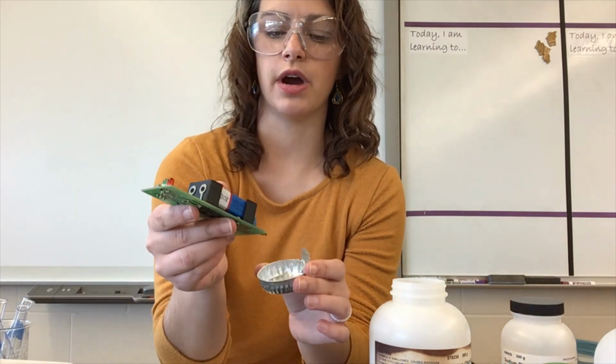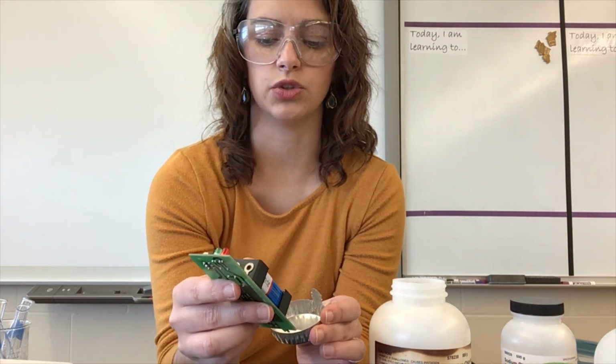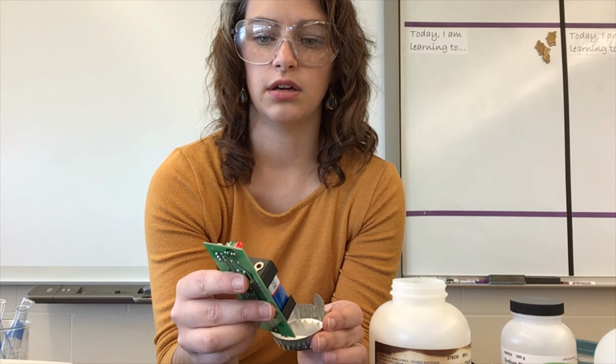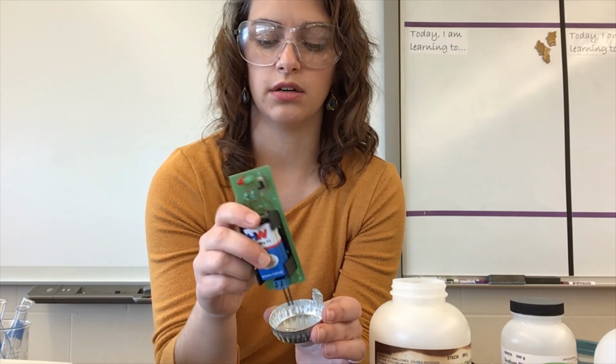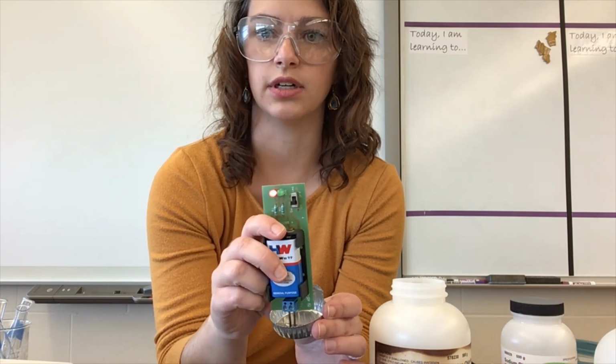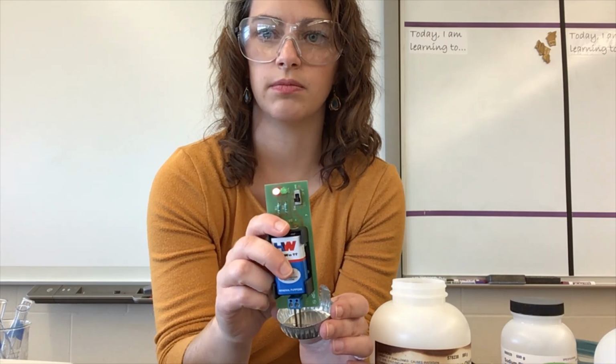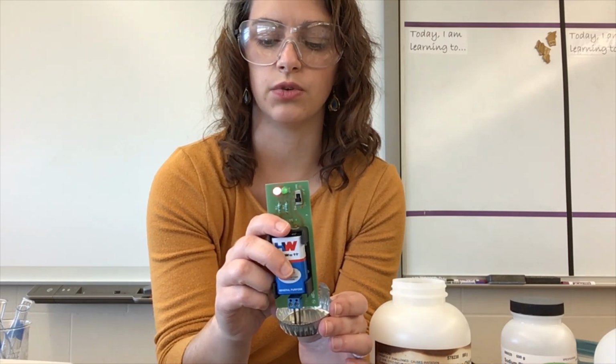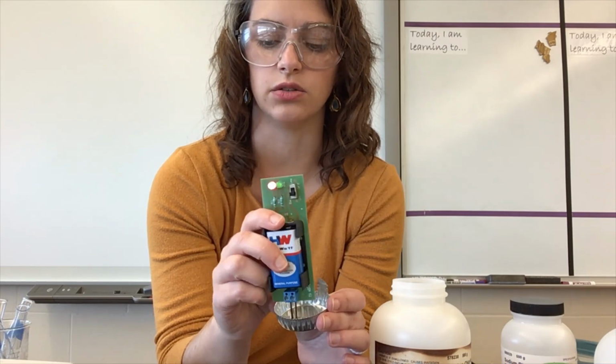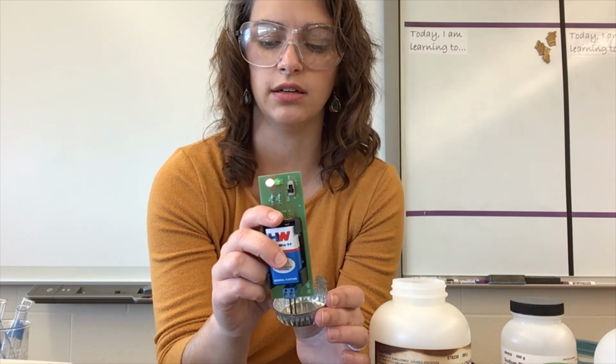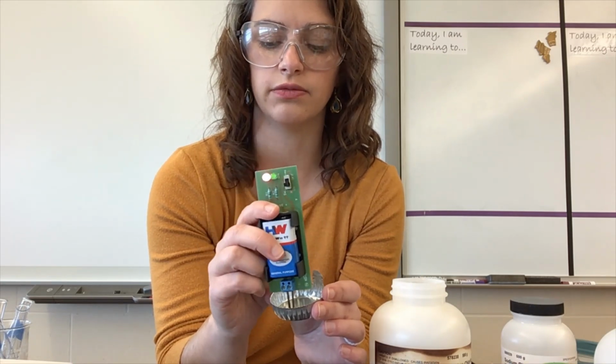And then I'm going to go ahead and test my solution. And maybe you can see it, but the red light definitely, there you go. Yep. The red light lights up, therefore it is conductive in solution. So no for a solid, yes for solution.